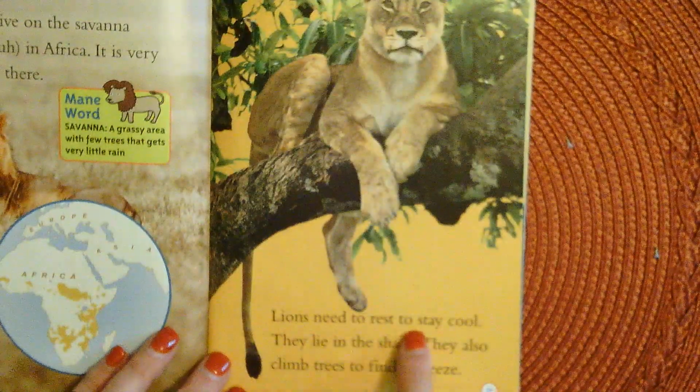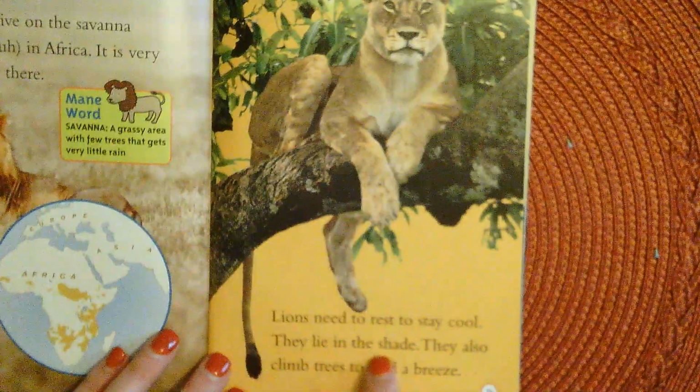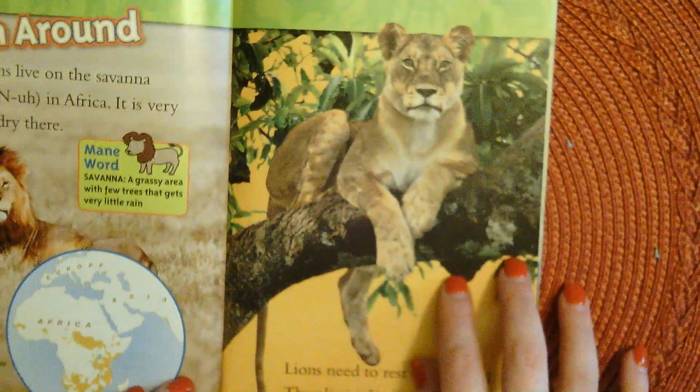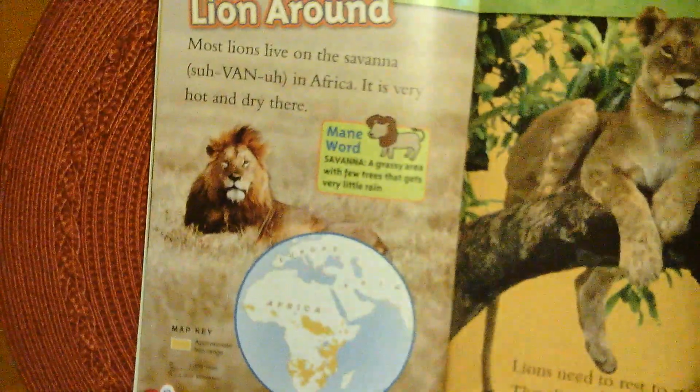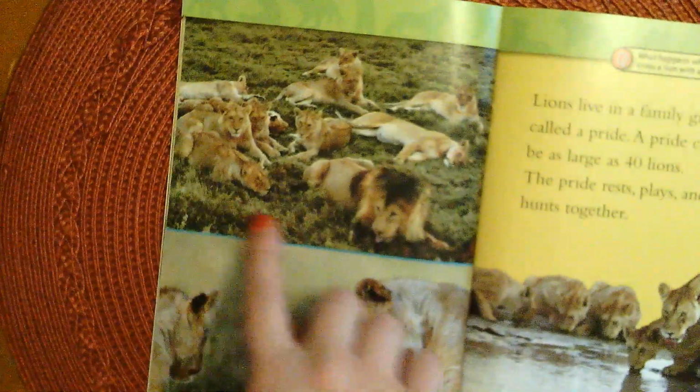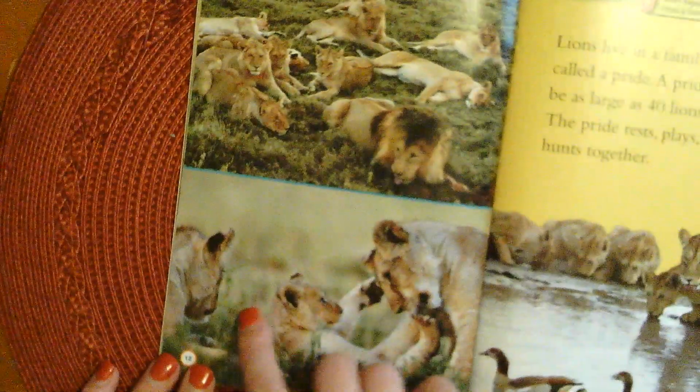Lions need to rest to stay cool. They lie in the shade. They also climb trees to find a breeze. Interesting fact I did not know. Some more nonfiction text features are images. You can learn so much from pictures.